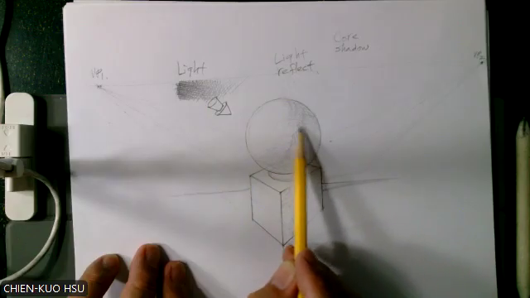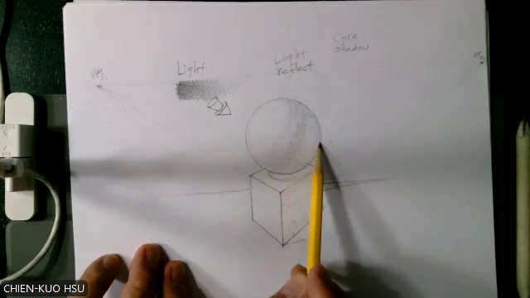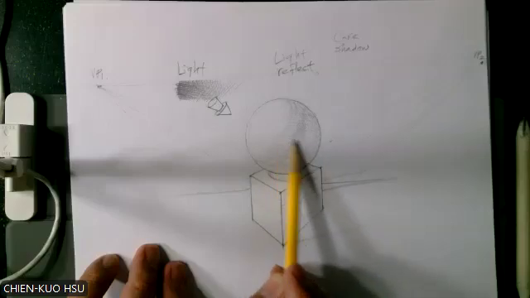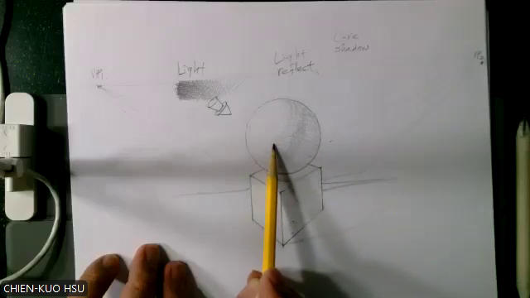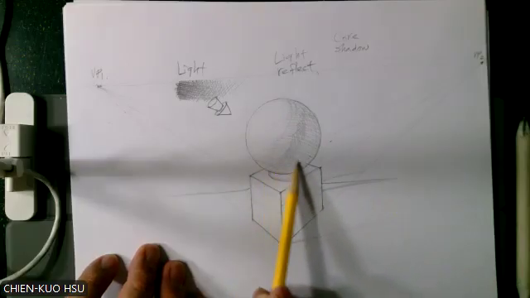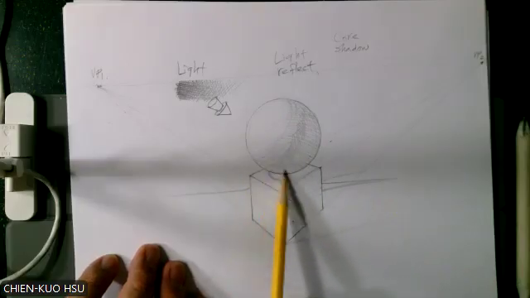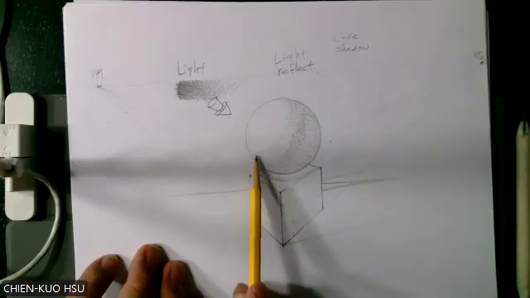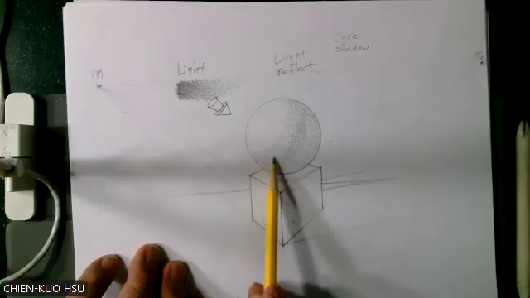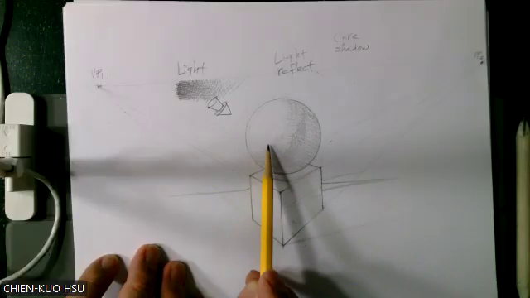Then we're going to cross with a curved line as well. Okay, so the first line, we just create this line all the way across. Not too hard. Okay, not too hard. Not like this. All the way. Okay, really light.